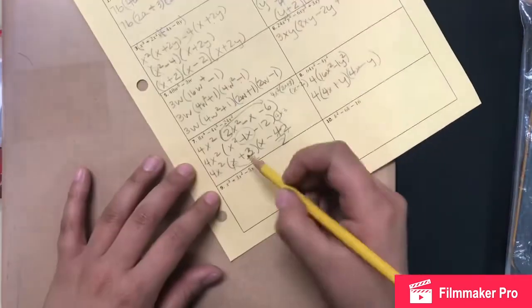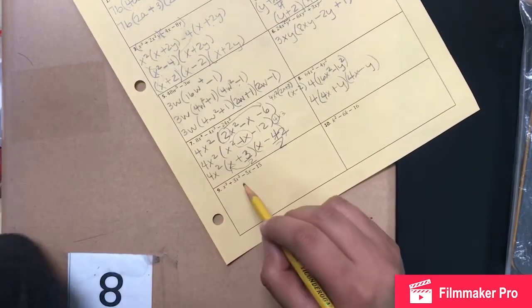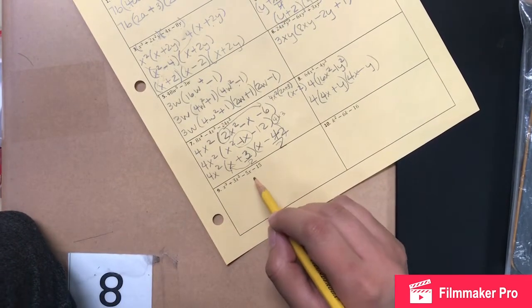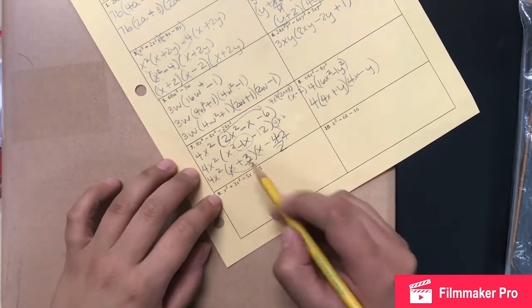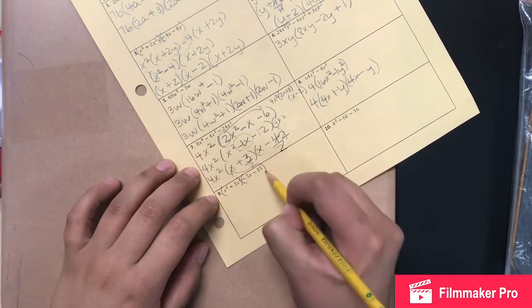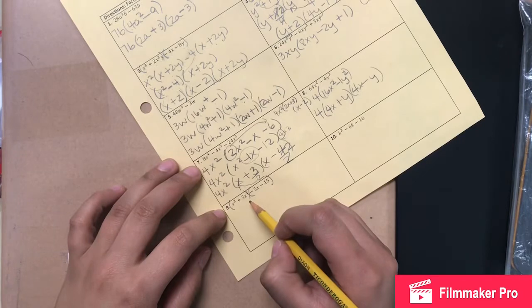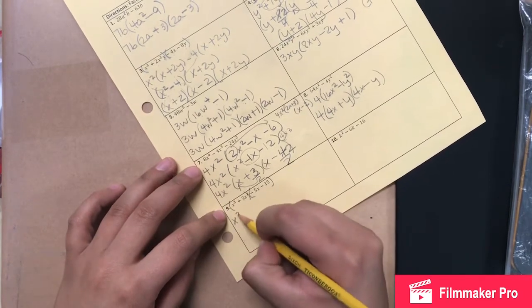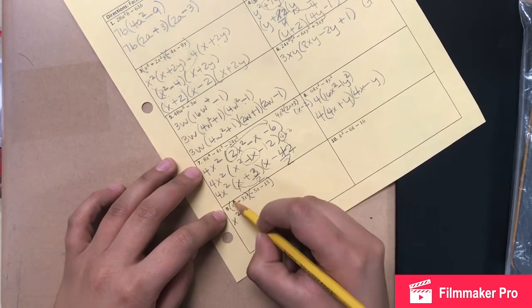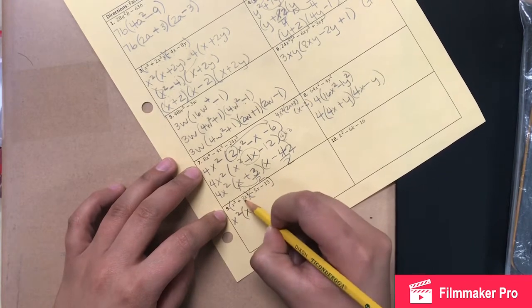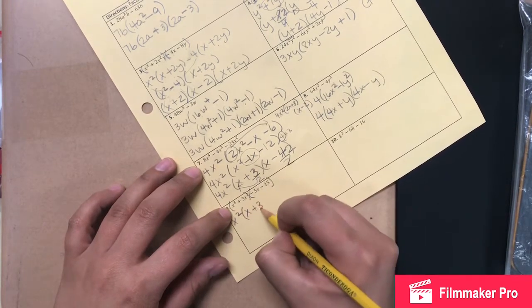Number 9. No GCF between x cubed, 3x squared, minus 5x, minus 15, but this is 4 terms, so this is a factor by grouping. So x cubed plus 3x squared has a GCF of x squared. What I'm left with is x cubed divided by x squared is x, 3x squared divided by x squared is positive 3.